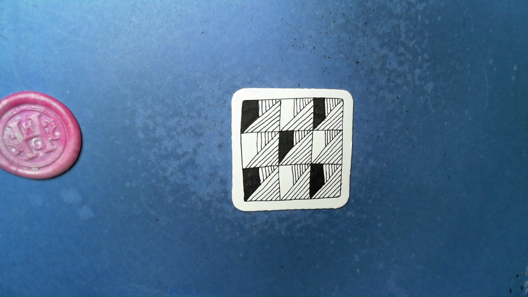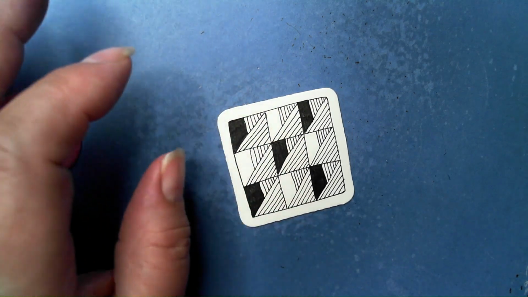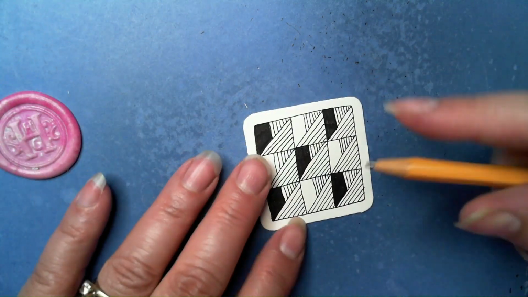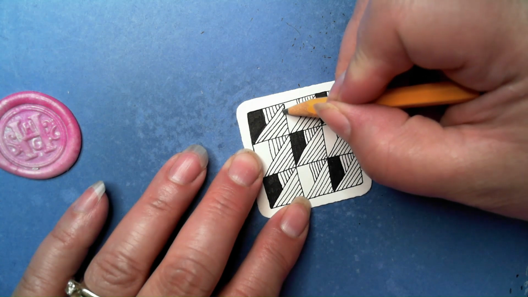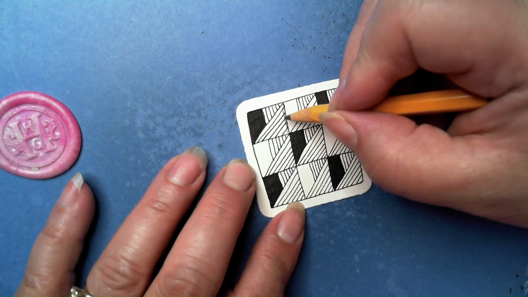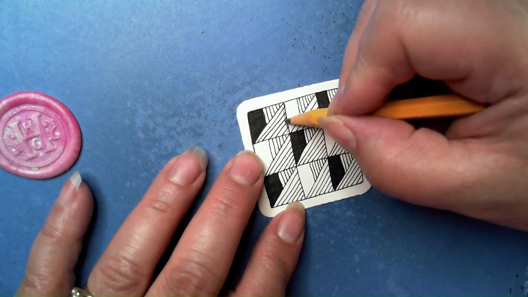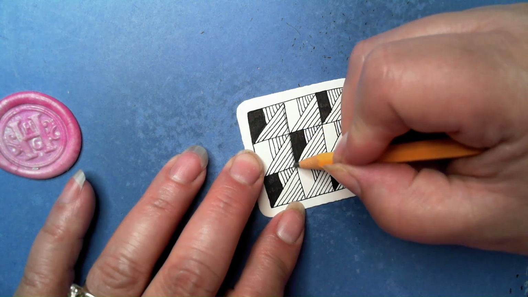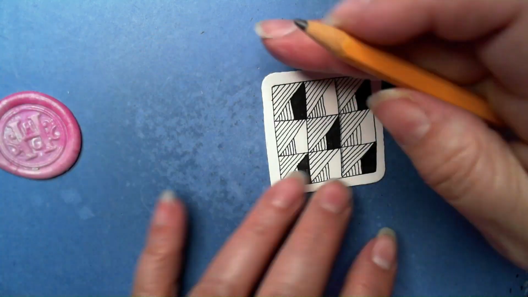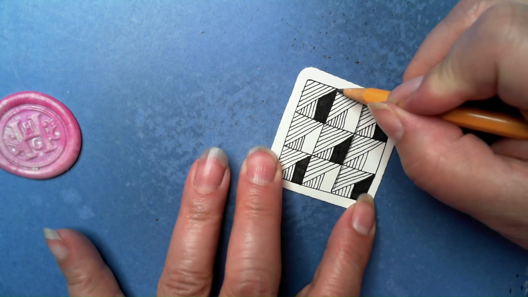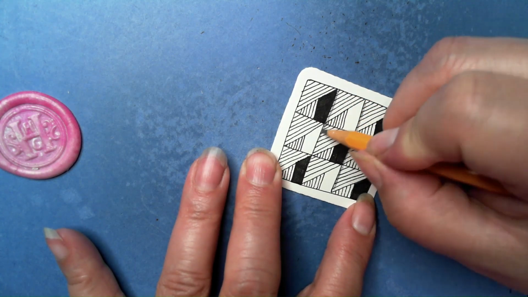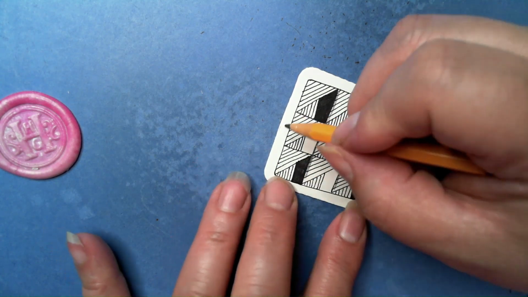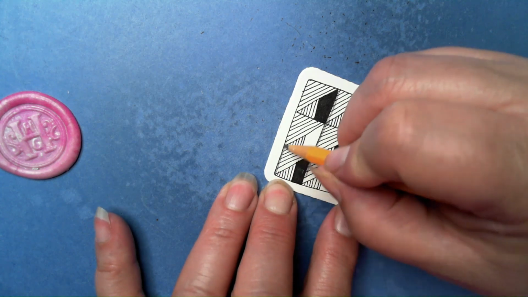So this is essentially it. Now, if I was going to shade this, I'm thinking of all kinds of options. I'm going to do this first. And I should turn my tile so that the point of my pencil is on the line where I want it to be darkest, as Rick says.